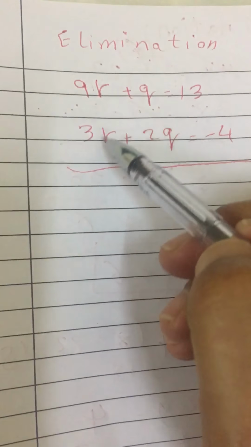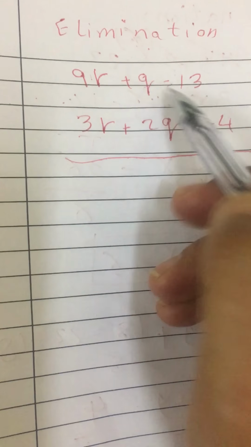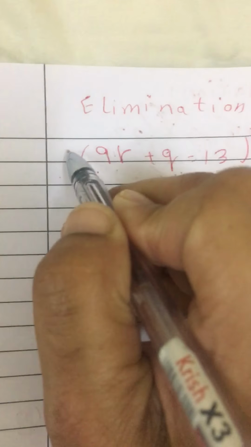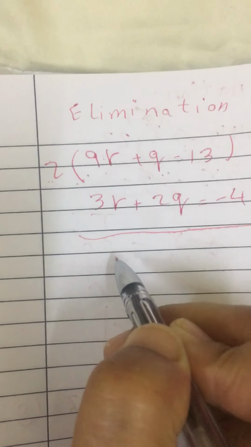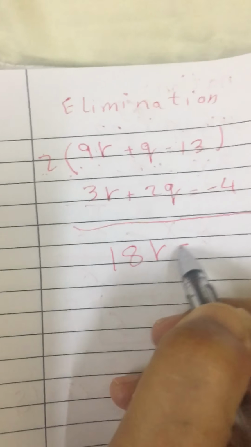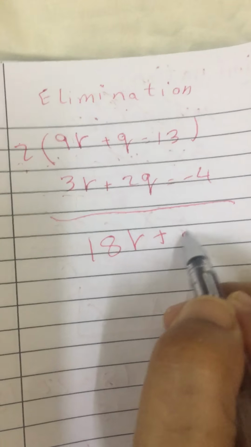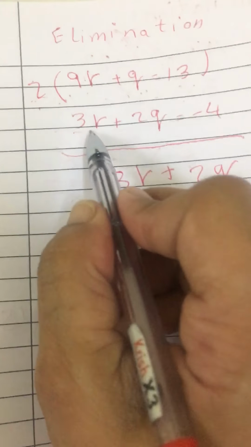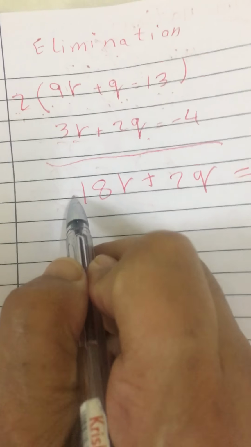Use also elimination. But I can't delete now because 9r plus 3r, 12r, q plus 2q, 3q. So I can multiply by 2. 2 times 9, 18. 2 times q, 2q. 2 multiply 13, 26. But I can't delete with this. So if I change it, minus 18r, minus 2q, minus 26, all.